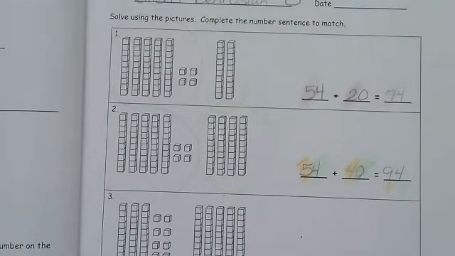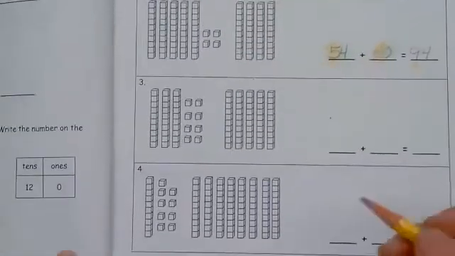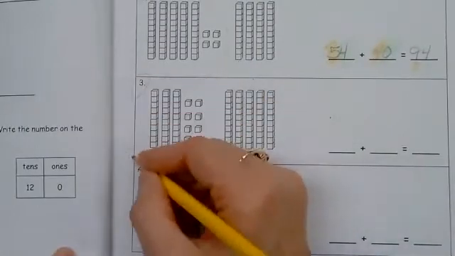Class, I'm going to ask you not to color in your answers from here on out. I want to be able to read what you wrote, okay? So go ahead and pause the video and complete 3 and 4 on your own.